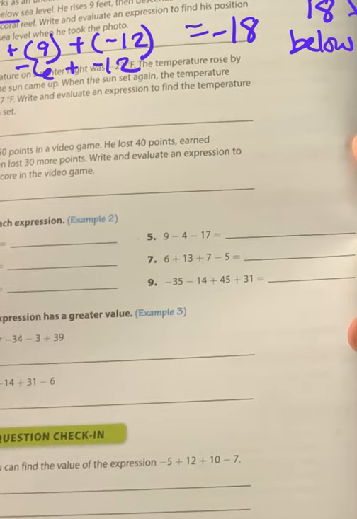Question 2. The temperature on a winter night was a negative 23 degrees Fahrenheit. The temperature rose by 5 degrees Fahrenheit. When the sun came up, the sun set again. The temperature dropped by 7 degrees Fahrenheit. Write and evaluate an expression to find the temperature after the sunset.